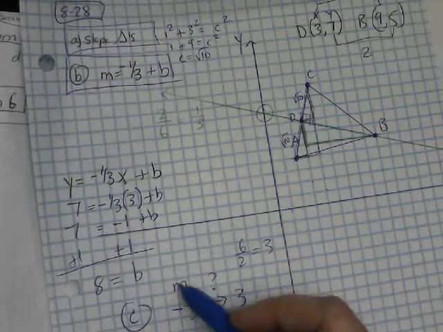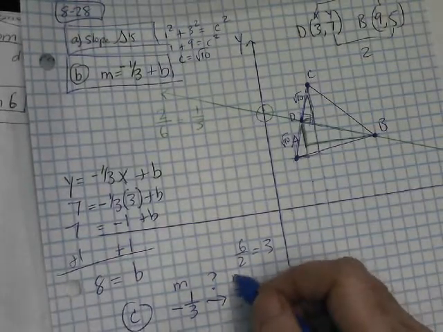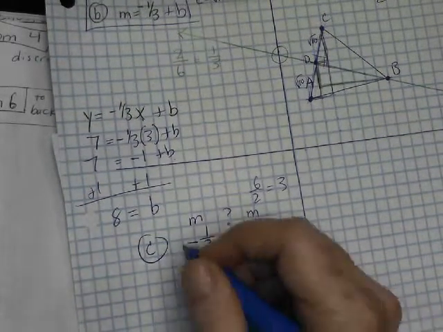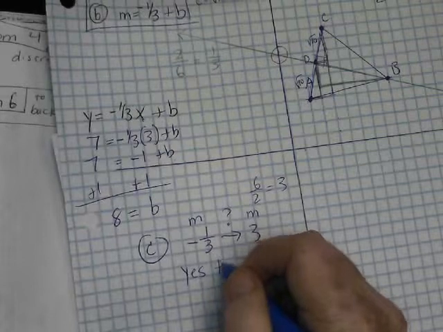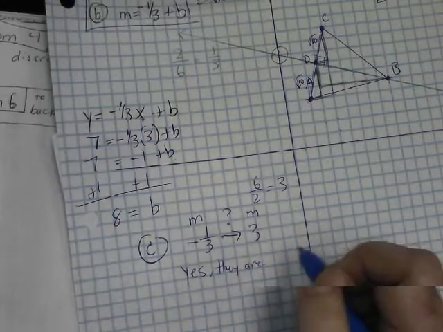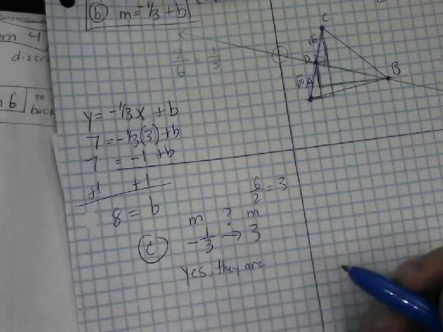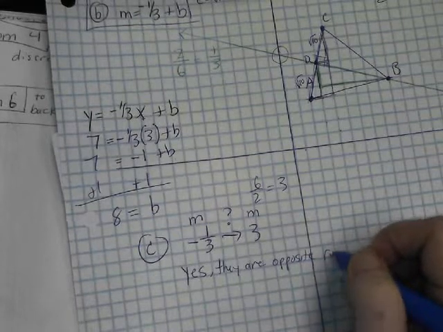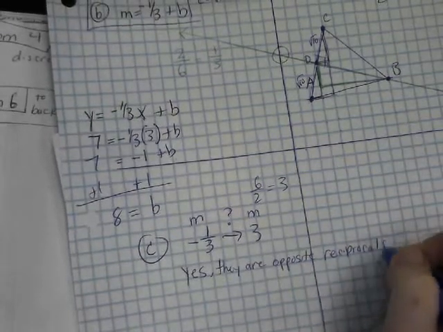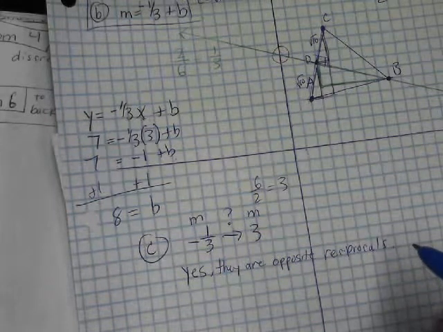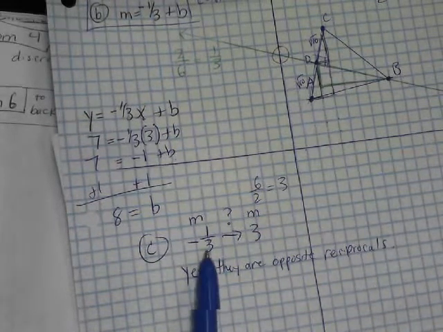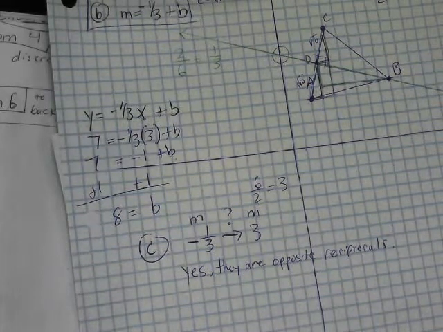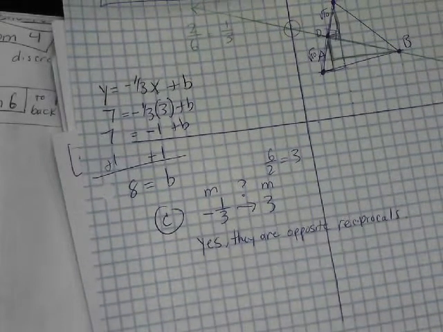I'm going to say the slope of one line is negative 1/3. We use m for slope. And the slope of the other line is 3. They're opposite reciprocals. So I'm going to say yes, they are. I should say the slopes are opposite reciprocals, because it always asks why, doesn't it? Use slope to show. I showed the slope of one and I showed the slope of the other one, and I showed how they were opposite reciprocals.